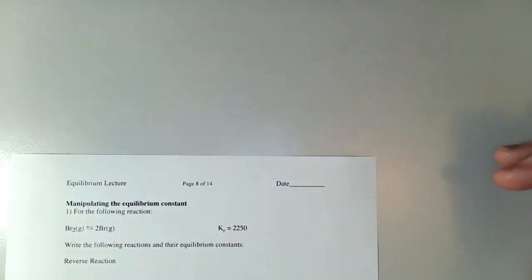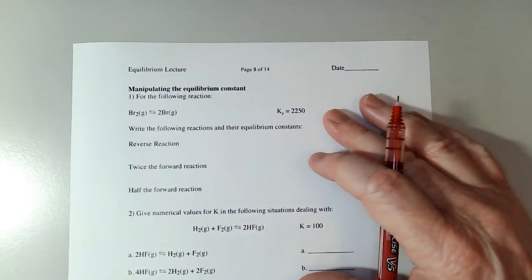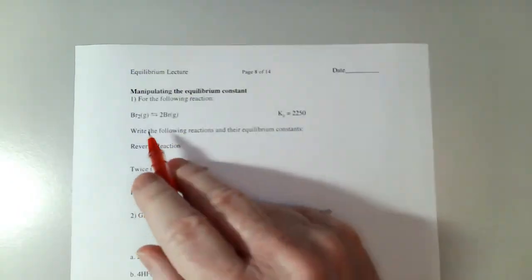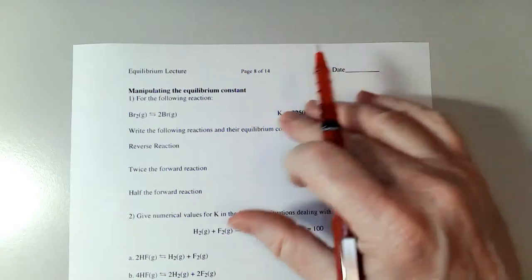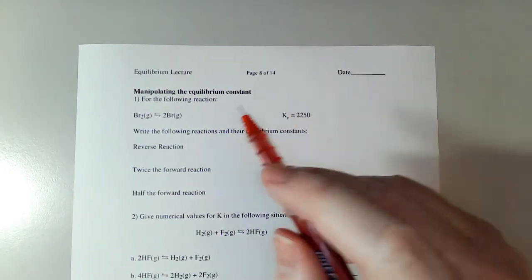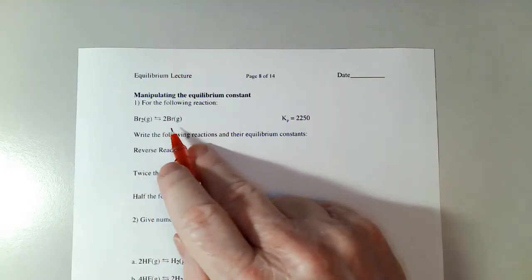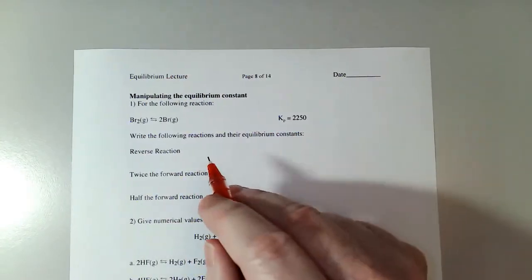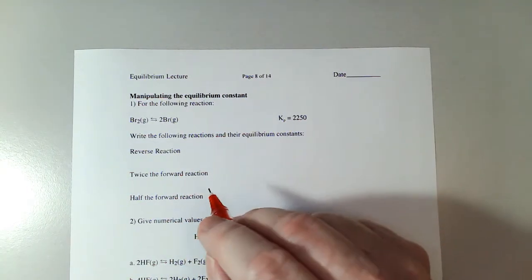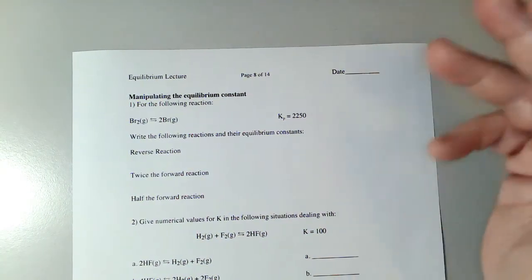All right, so let's take some time now and actually manipulate some equilibrium constants. So I'm giving you this reaction. I just made this number up. Don't worry about that, okay? Here you go. Here's a reaction. What is the reverse reaction, and what is K?